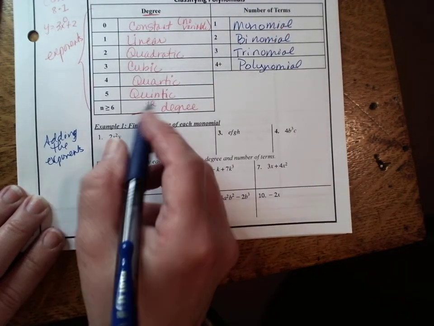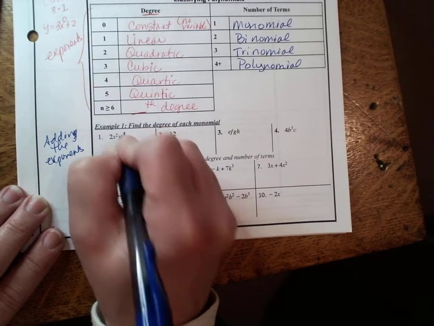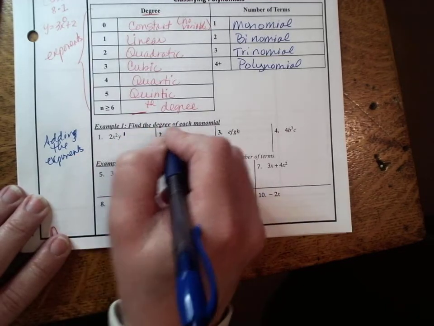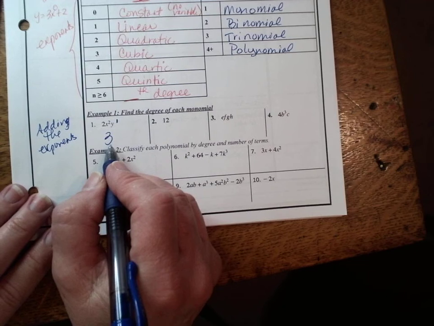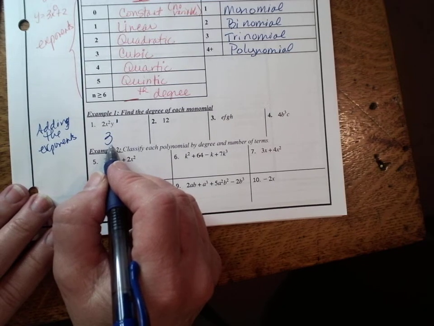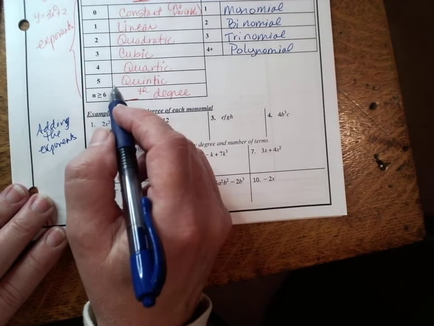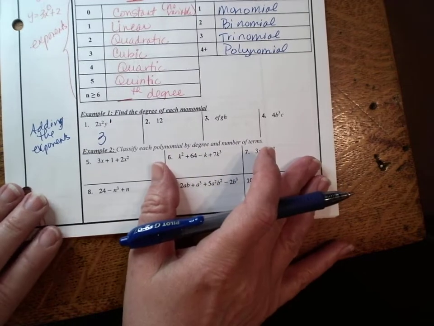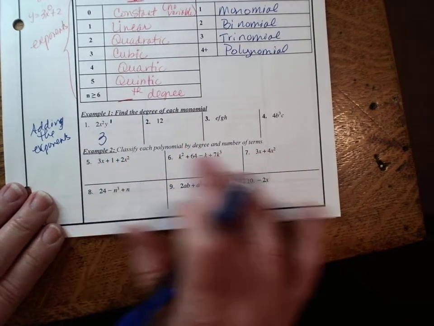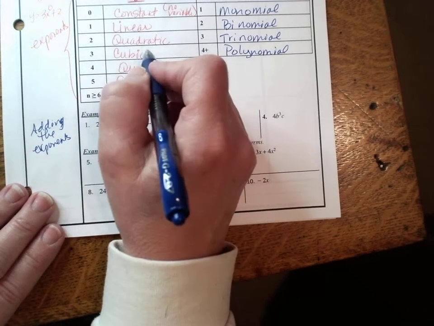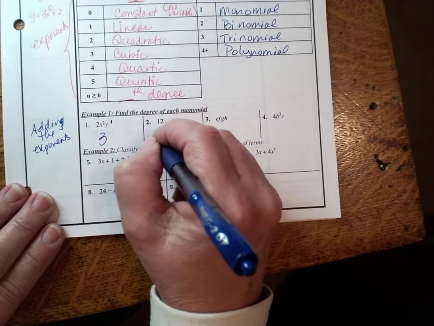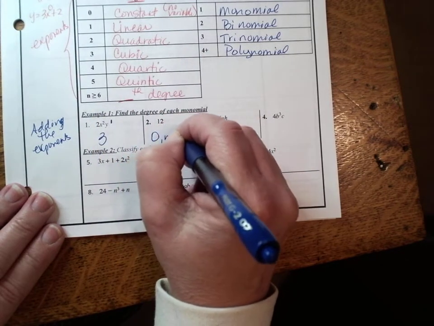So when this is a single monomial, now, this is x squared y to the first. Don't forget that. So this is giving us the 3rd degree. So this is the degree of 3, okay? So that's going to be like a cubic. Well, we'll talk about classifying here anyway. Find the degree. I won't classify it. Now, 12, that's just a constant. So that degree is 0, okay, because there's no variable.